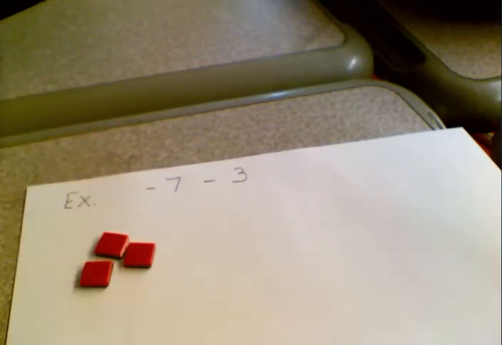All right, the next one here is -7, and I'm going to start with 7 of the red tiles. 7 of the red tiles. Why? Because it says -7. And so as I build this, I now have -7 tiles. But now I have to take away 3, or I have to subtract 3, or I have to minus 3.